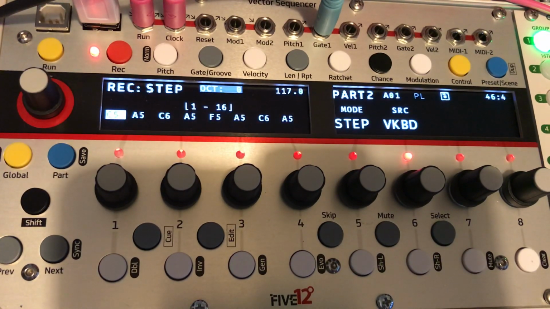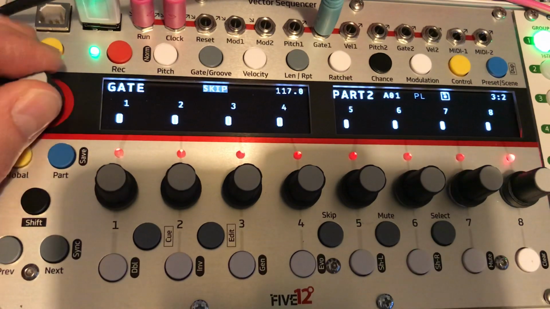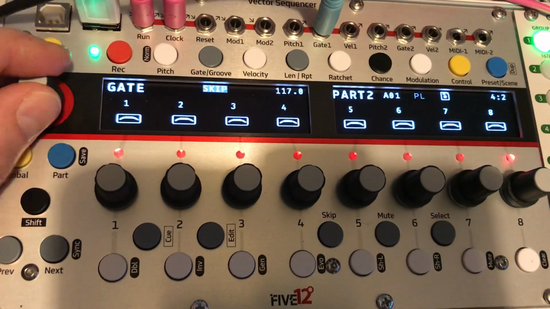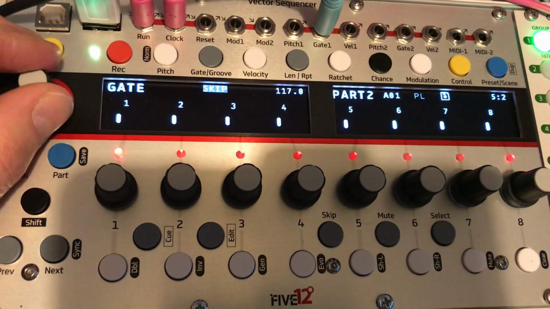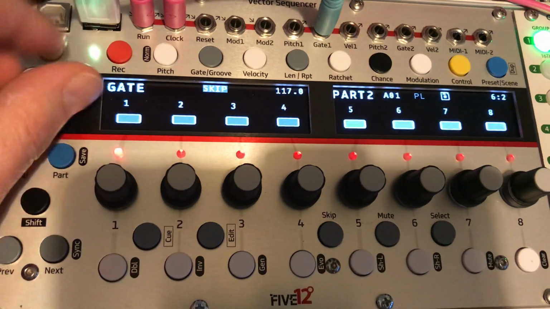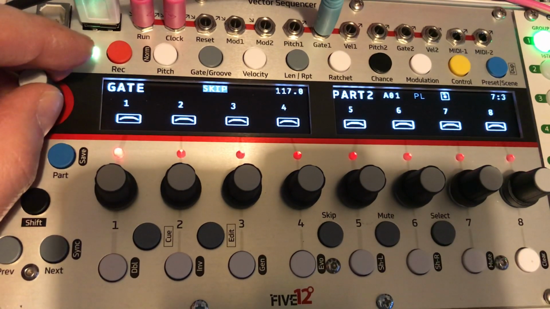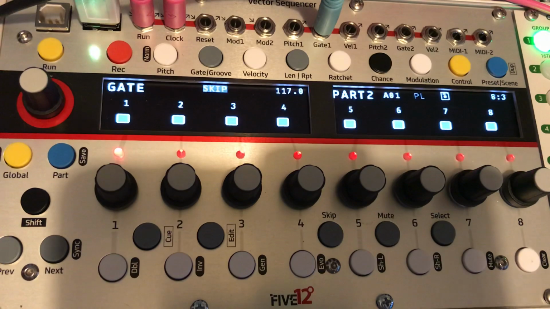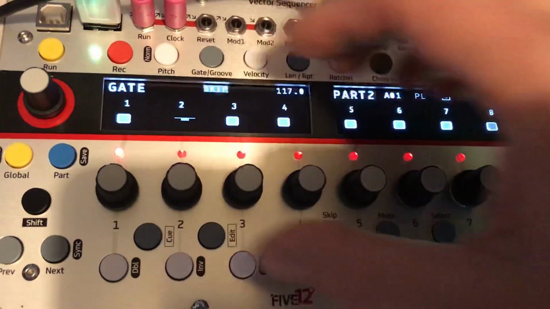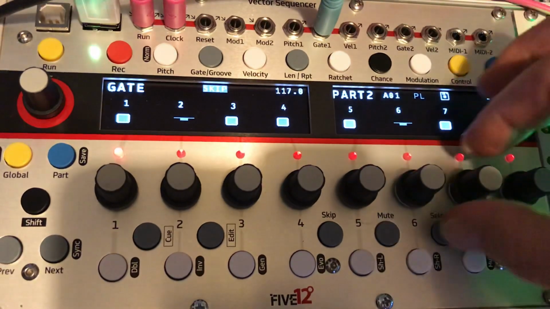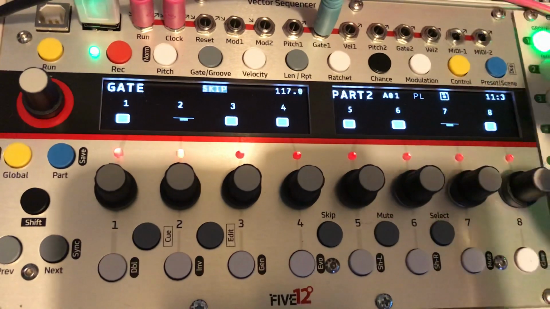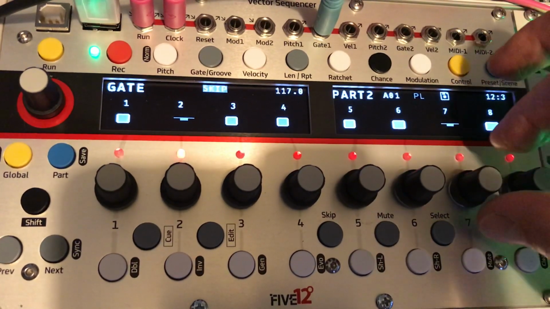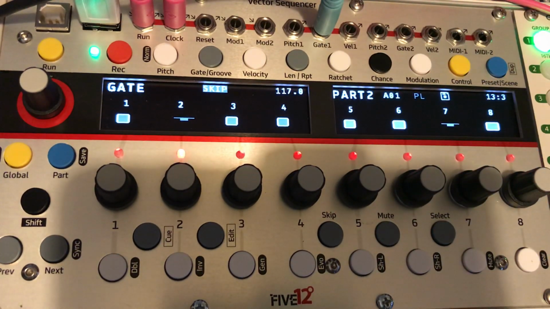So I've hit stop. Now I'm going to hit start again. Okay, so now I've got some notes. And you can see the gate length changing. Alright, I don't want to use them all though, so... I've got a little bit of reverb coming through the disc. I'm just going to turn that up a bit.